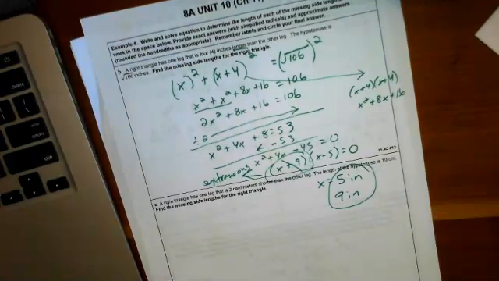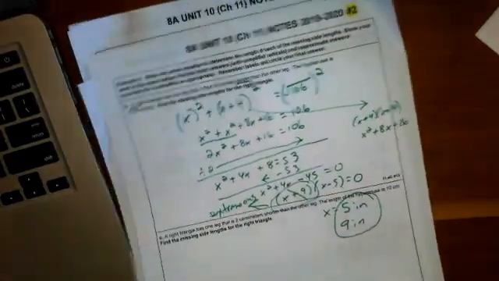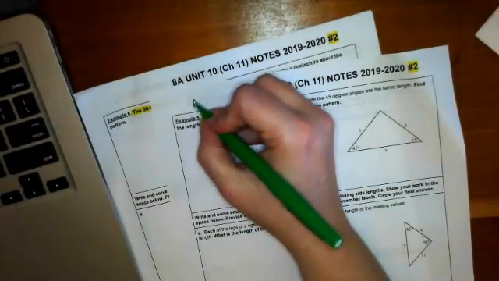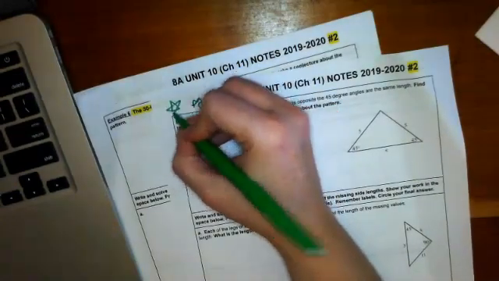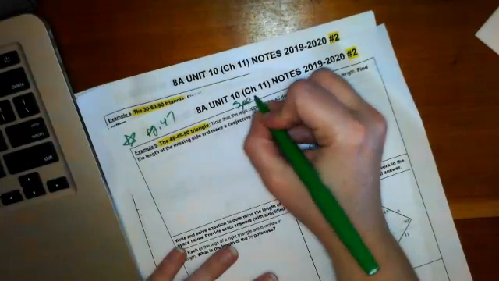Let's see. I'm looking through this. We're going to go to our special cases now. I want you to skip over all the way to page 47. Let me write that at the top. Now, these next 2 pages are super important. We're going to be talking about some special cases.